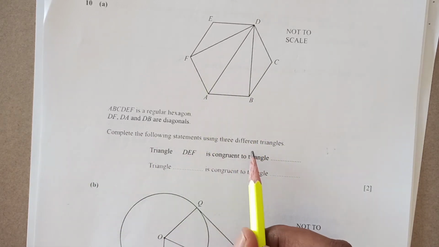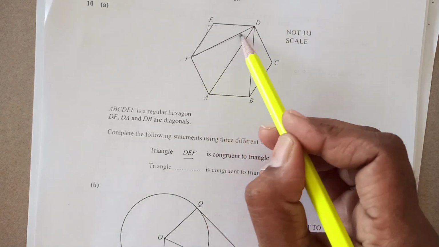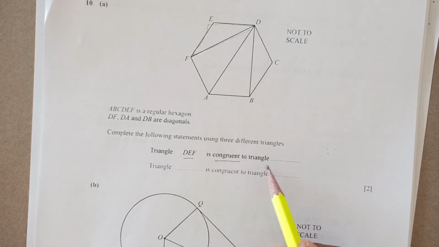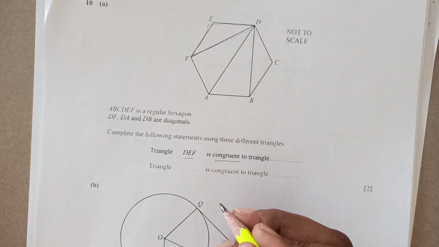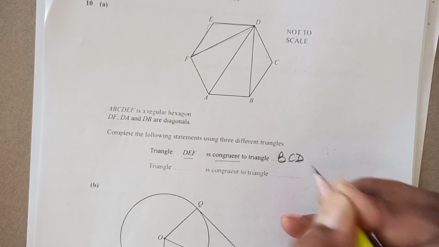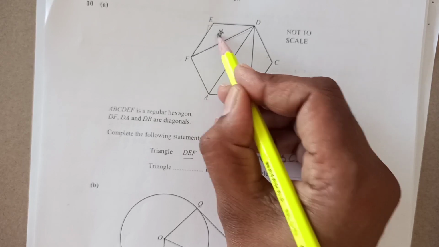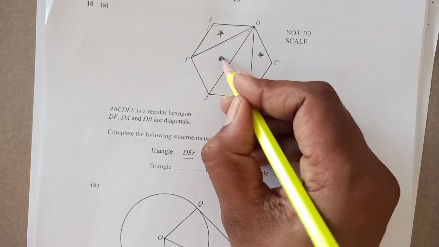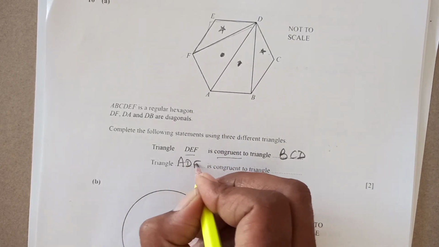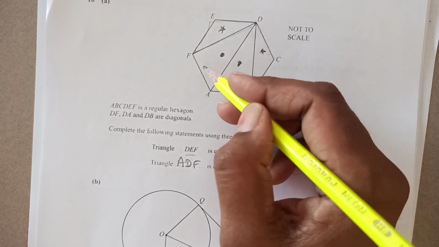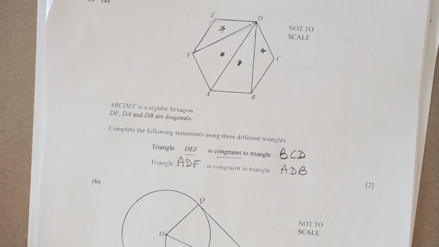Complete the following statement using 3 different triangles. Triangle DEF, right here, is congruent to which triangle? So if you see this one, this is going to be congruent, so I will write directly here triangle BCD, right? Then this one is congruent to this triangle, and the other two will be congruent to each other, so I will write here ADF and ADB, right? They are congruent to each other.